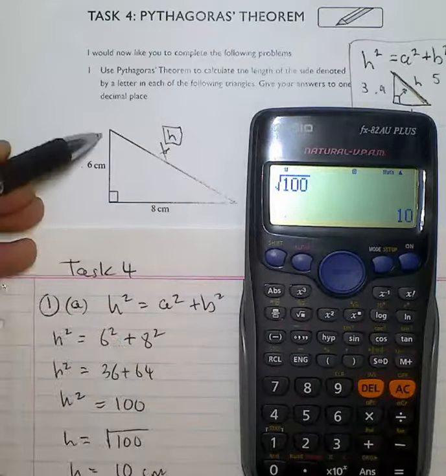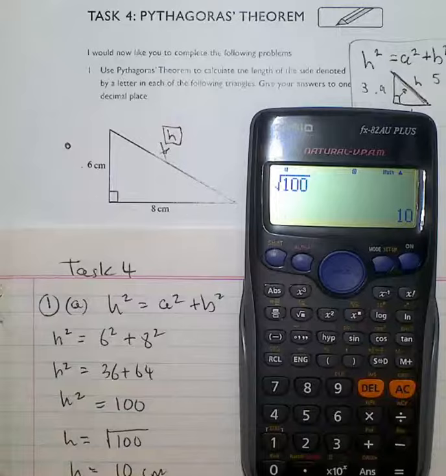That's checking through for common sense, and you really can't be used here because these aren't always drawn to scale. But that clearly looks about 10 centimeters.